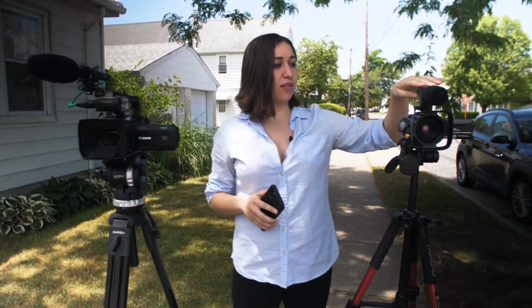If you look at the two setups, both of them come with a lens hood, and this one came with this little shotgun mic right here. And then this one came with the mount and the audio adapter for using XLR and shotgun mics, which I already had, which is great.